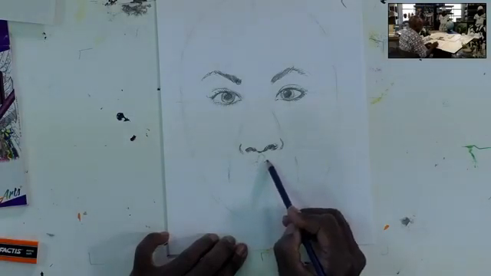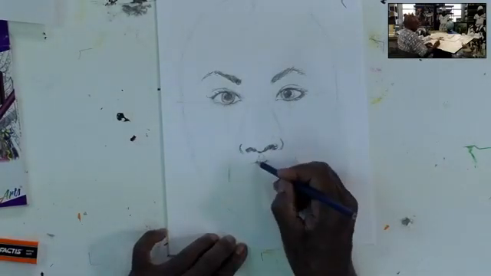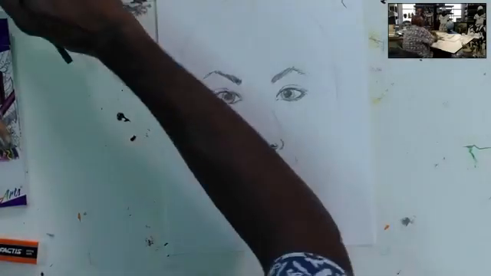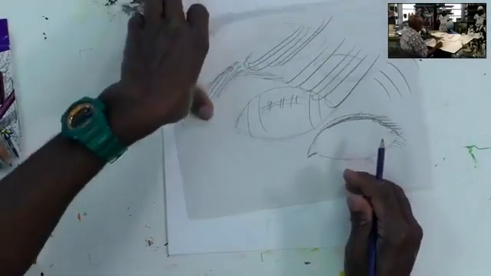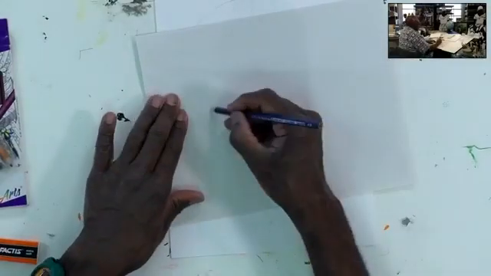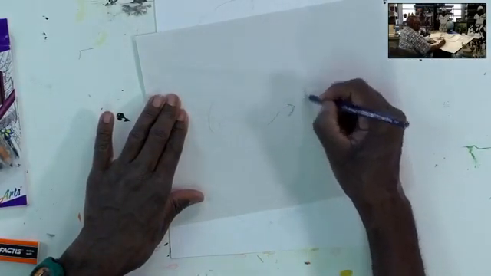This lady's going to have full lips. So the center, let me draw it large so that you can see it. So we have the nose.